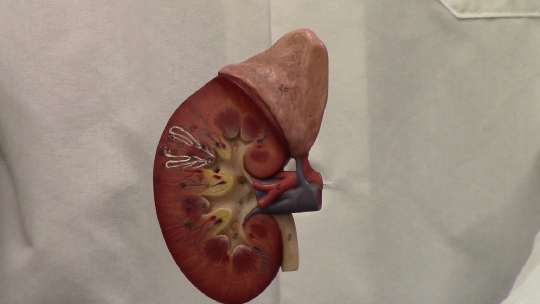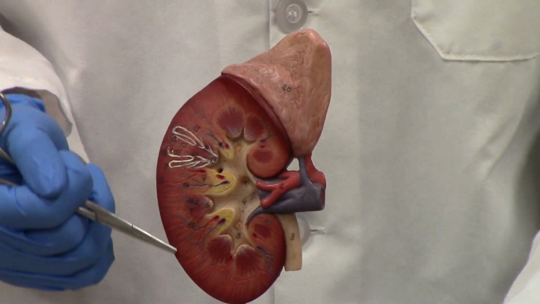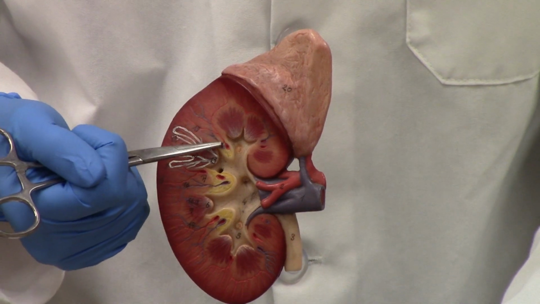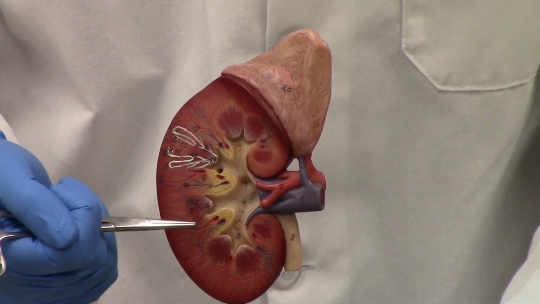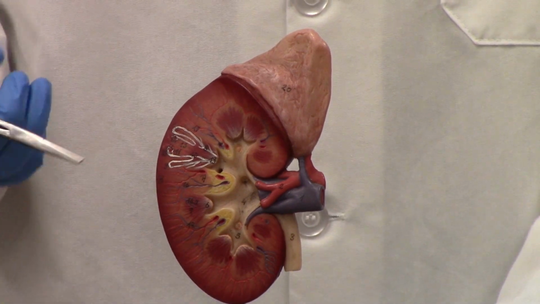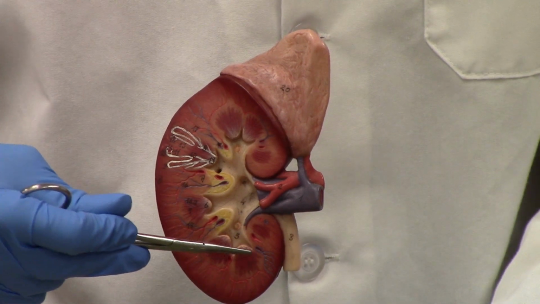We will be covering the kidney model. The outer portion of the kidney is referred to as the cortex. The renal cortex extends into the medulla in structures known as renal columns. Moving medially, we have the renal medulla. The renal medulla is composed of several renal pyramids.